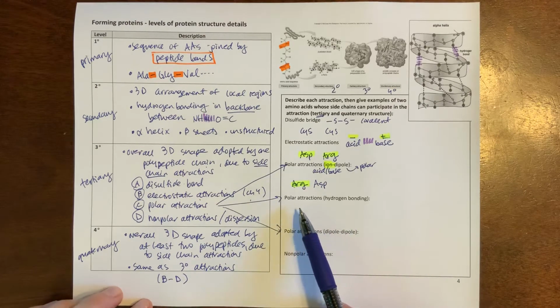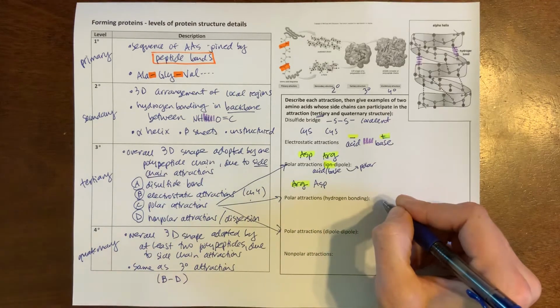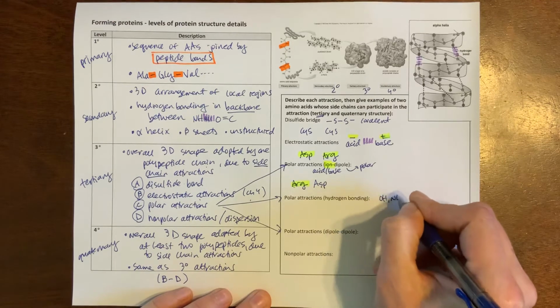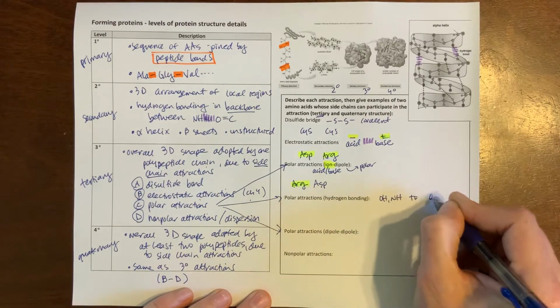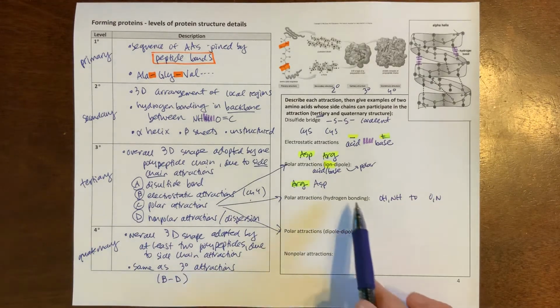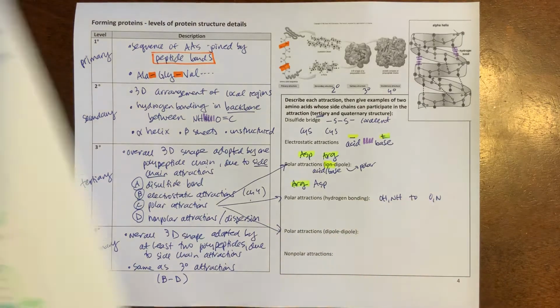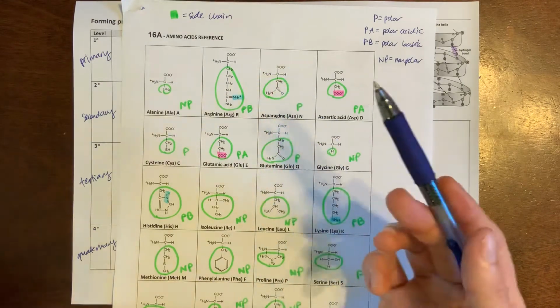Next up, polar attractions. So this is going to be hydrogen bonding. For hydrogen bonding, I need to make sure that I have an OH or NH as a donor, and that's going to be attracted to an O or an N. Leave out the ions. There shouldn't be any ions here, so just these OH, NH bonds, and then an O or an N. So if I look up here, again, just start from the top.